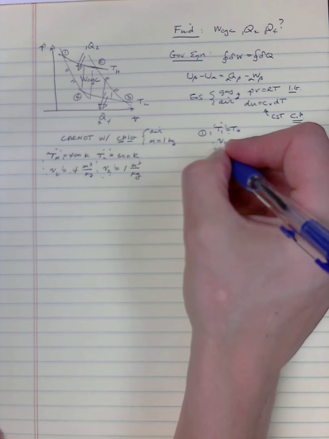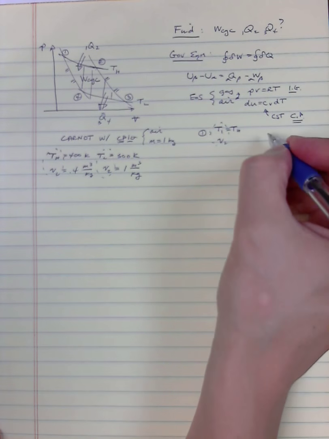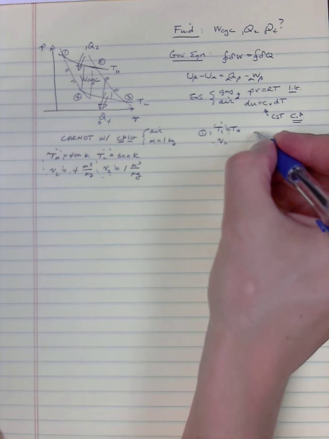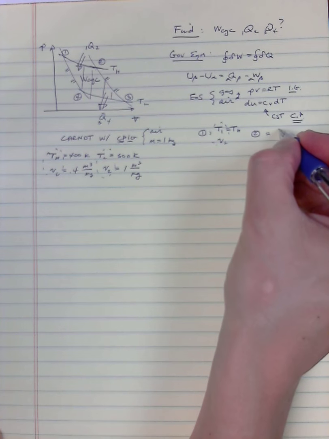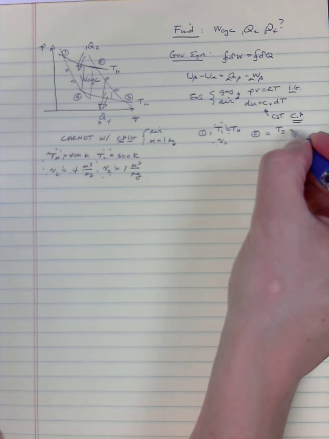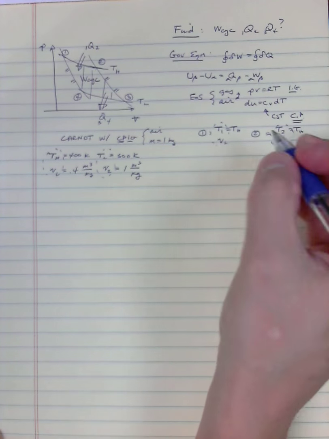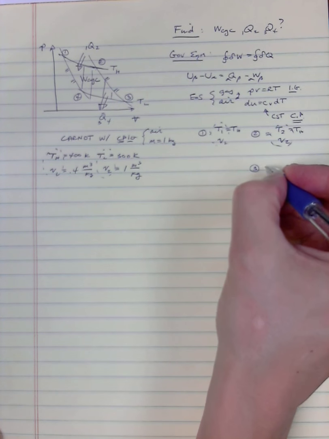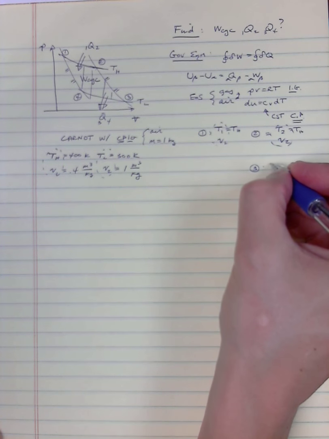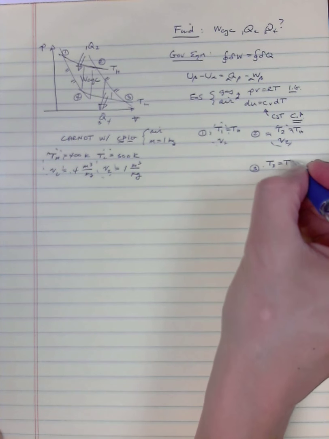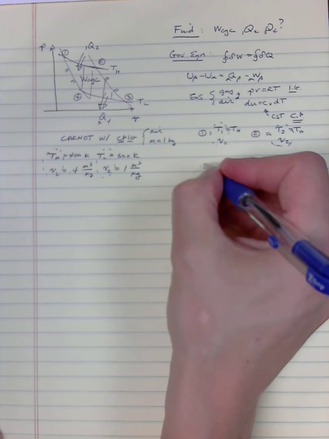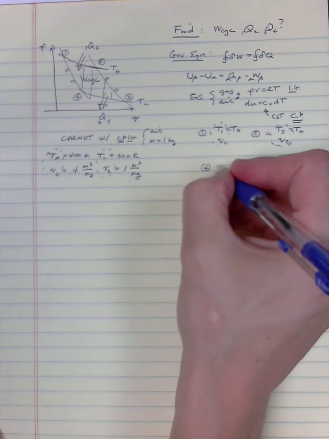I can find P1 quite easily and U1 from this. At 2, I know the temperature and the volume again. At 3, I just know the temperature right now. And similarly at 4, I just know the temperature.